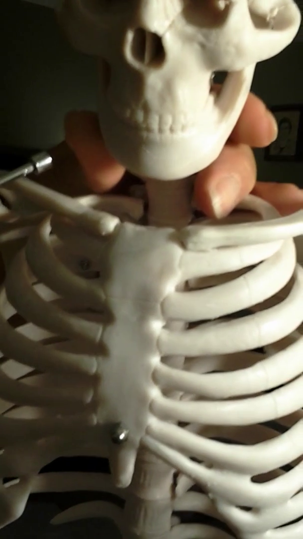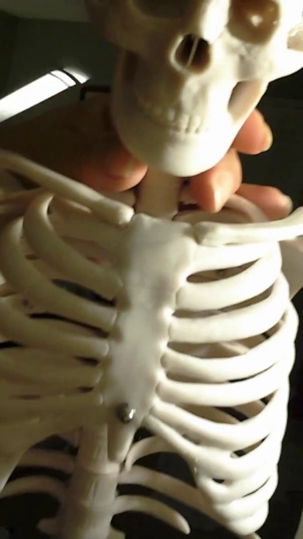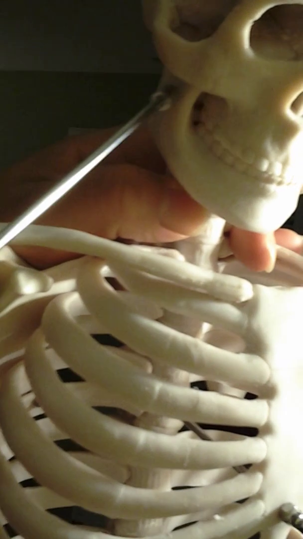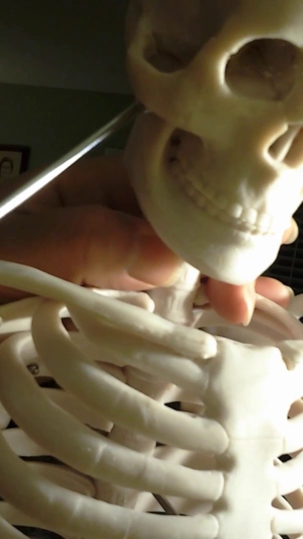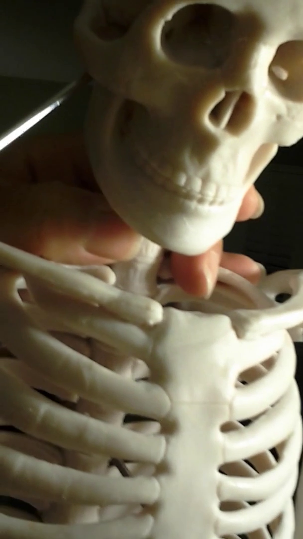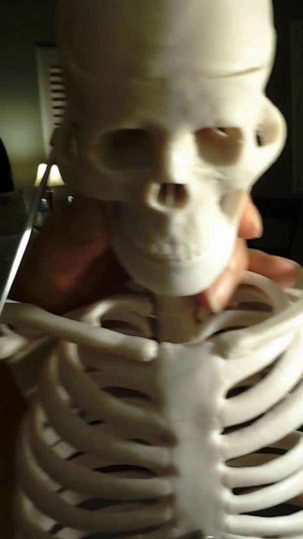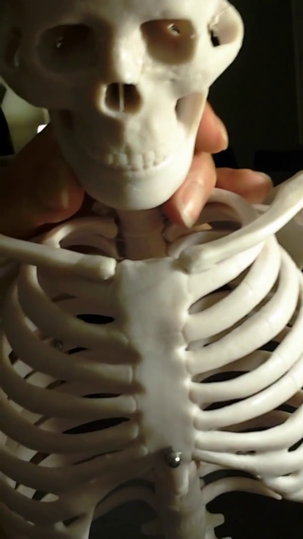And then we have the zygomatic. That one forms the cheek. It forms the cheeks over here. And it's a part of the orbit that forms the zygomatic arch with the zygomatic process of the temporal bones. So it's over here, right here.